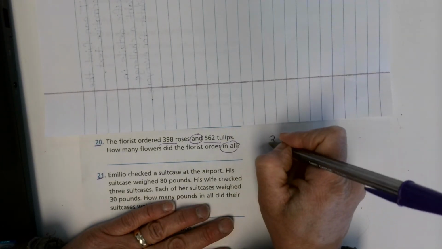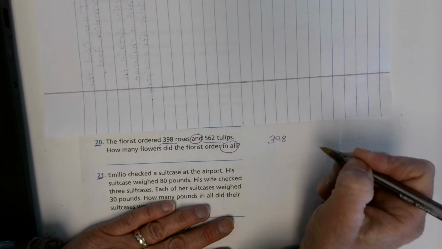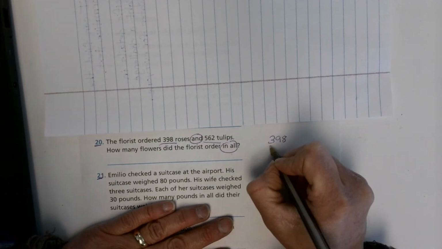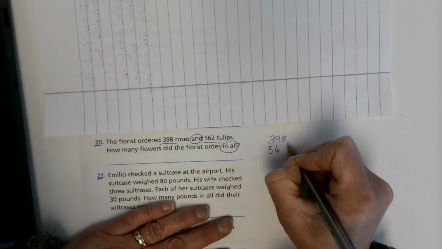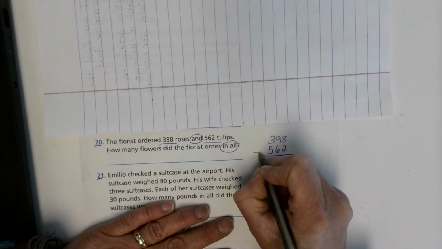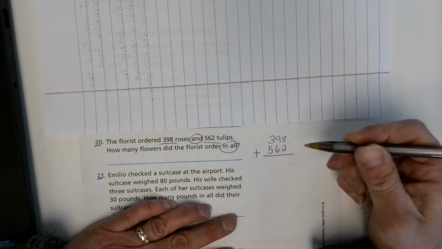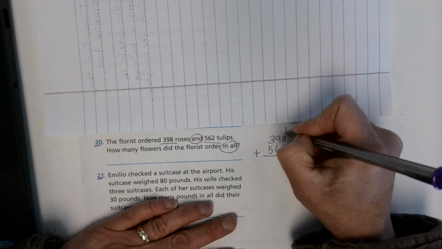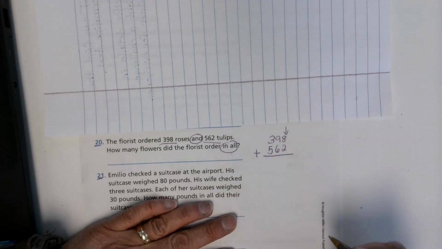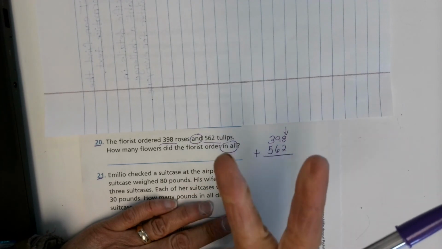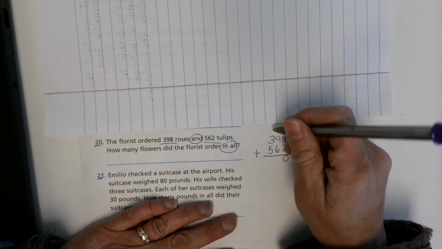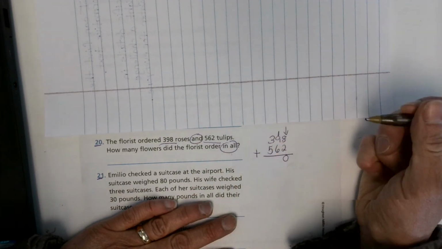So I'm going to line up my numbers. Don't forget to line them up. 398 plus 562. I'm going to use the new groups above method. I'm going to start in the ones place. 8 plus 2, 8, 9, 10. Put the 0 here. Put my new group of 10 in the tens place.